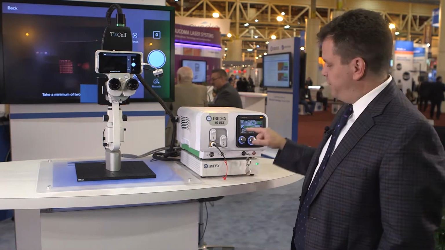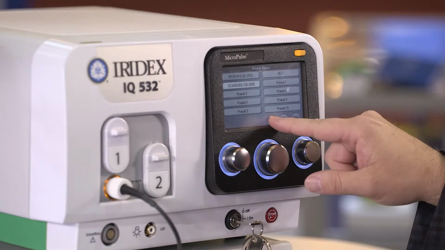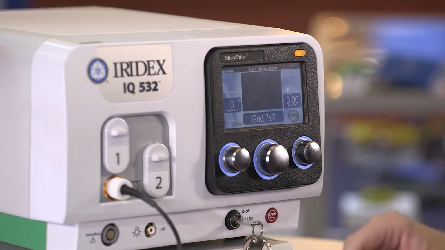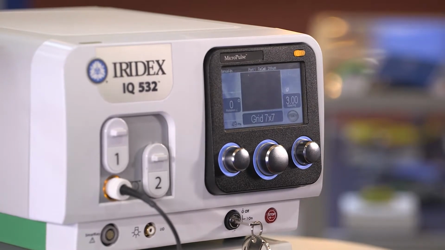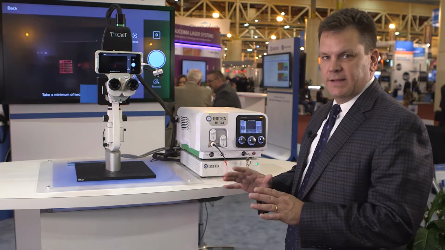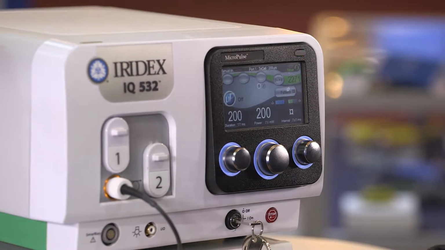The first, we're going to put the laser in a continuous wave pattern, the standard continuous wave grid, and you'll notice that we're treating at 200 milliseconds of duration and 200 milliwatts of power. We're also putting in 7x7 pattern scanning technology with spacing out at 3 as we're doing a PRP treatment in the retina. Put the laser in treat mode. We're going to fire the laser.